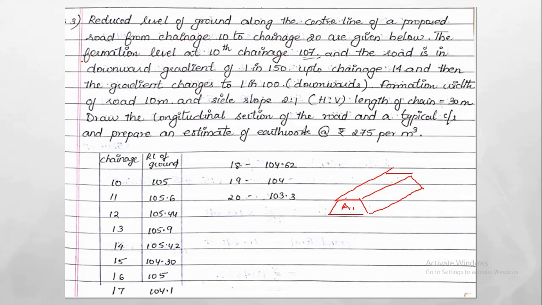Here you need to understand that there is a term called formation level, and there is another term, ground level. Somewhere in the question it's mentioned as ground level. So what is the difference between this formation level and ground level? Formation level means the level of the road.